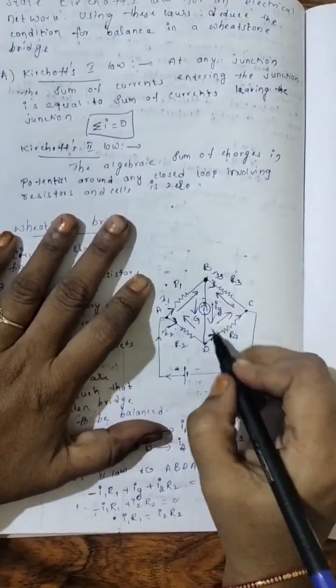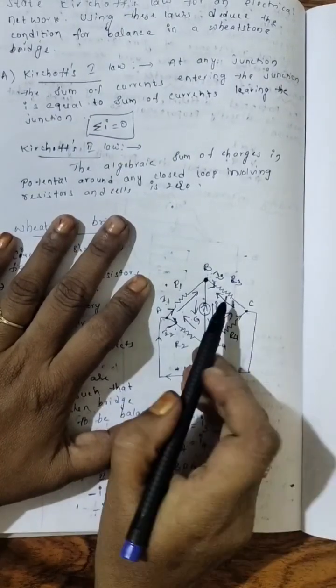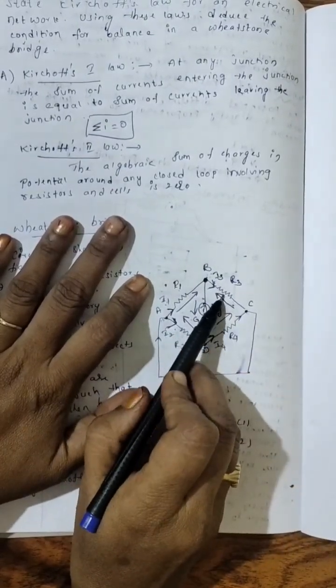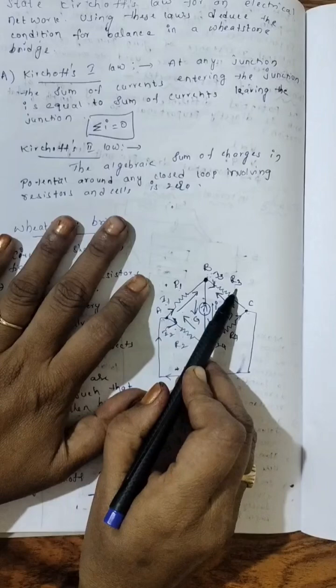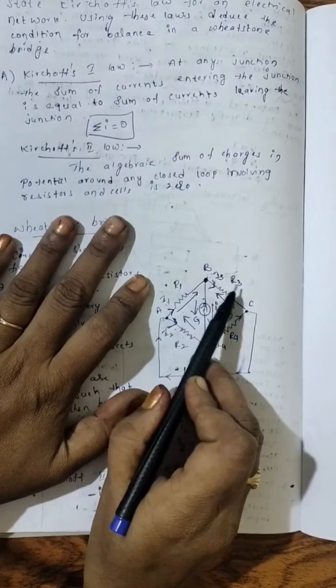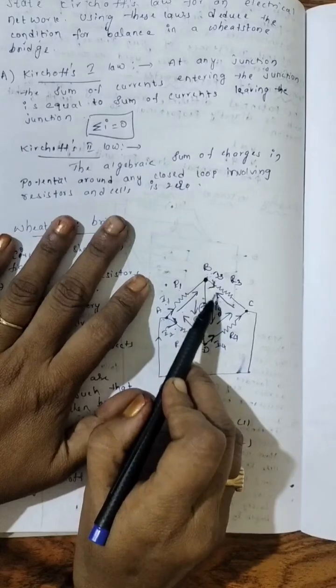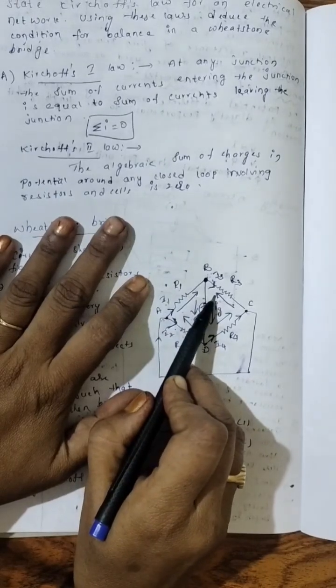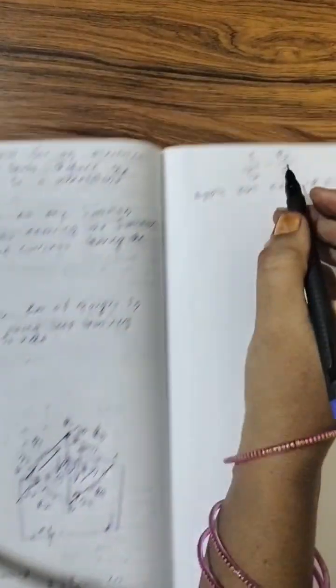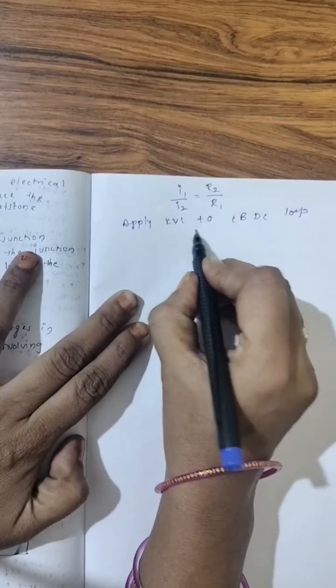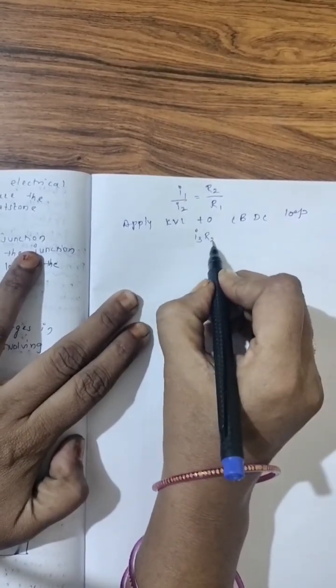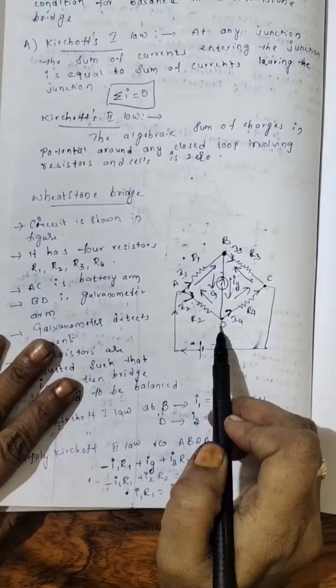This is the path direction I drew. So first let us write the potential across the R3 resistor. What will that be? I3 R3. The path direction and I3 current direction are opposite to each other, so I3 R3 is taken with positive sign. Next, plus IG.